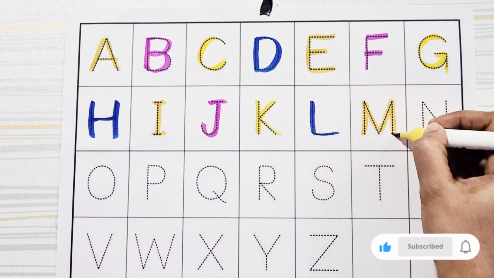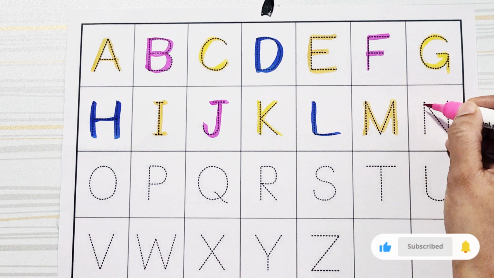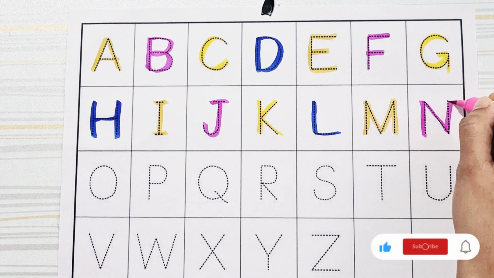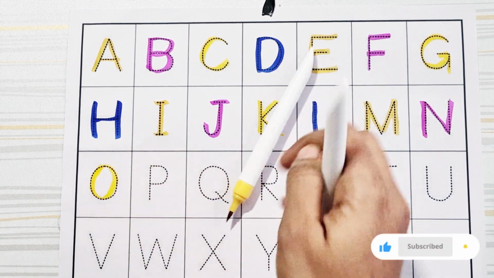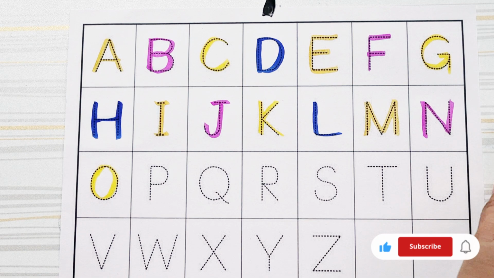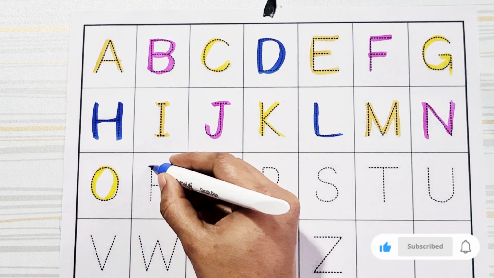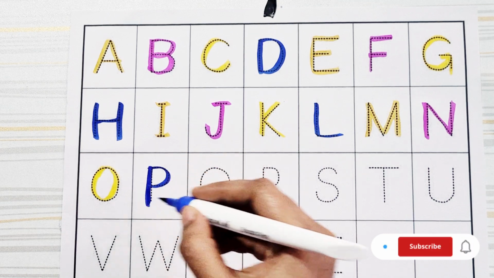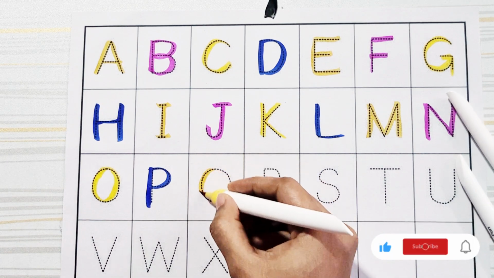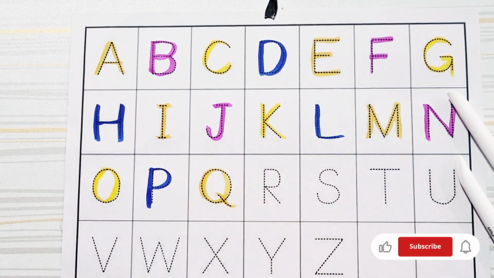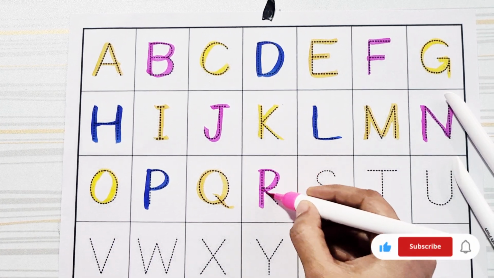M for monkey. N for nest. O for orange. P for potato. Q for queen. R for rabbit.